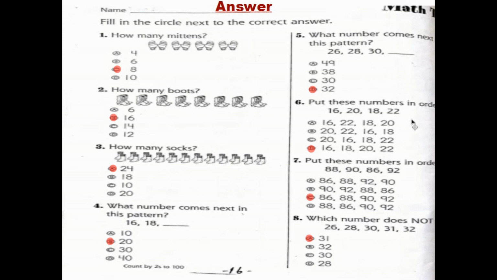Put these numbers in order. What comes first? 16. Next, 18. Third, 20. And lastly, 22. And number 7, put these numbers in order. 88, 90, 86, 92. What comes first? 86. Next, 88, 90, 92. Here also, keep counting by 2.